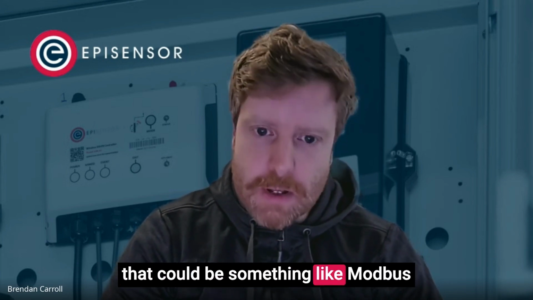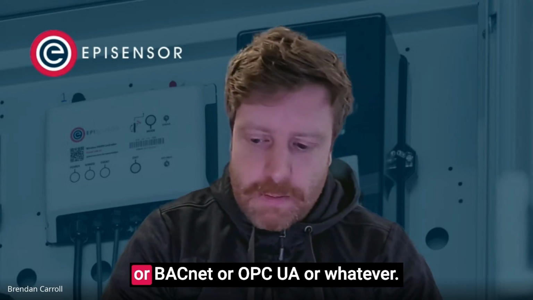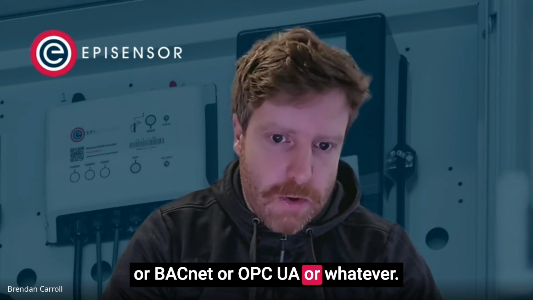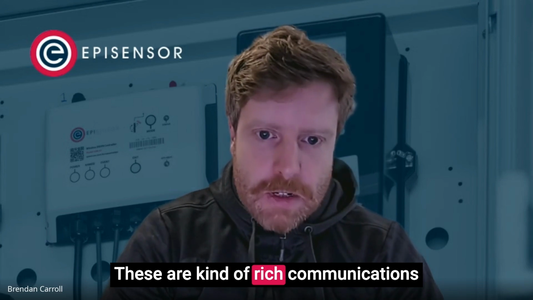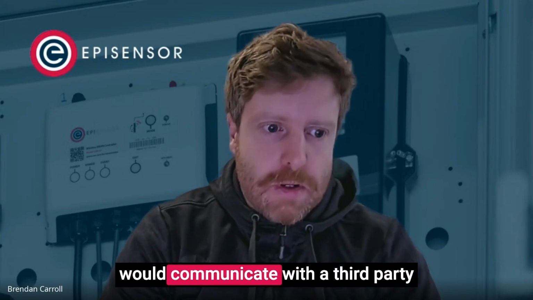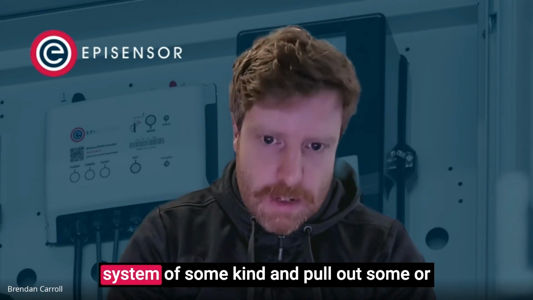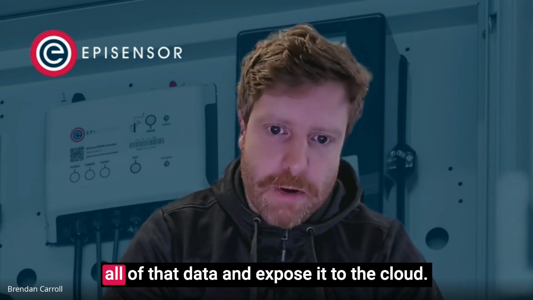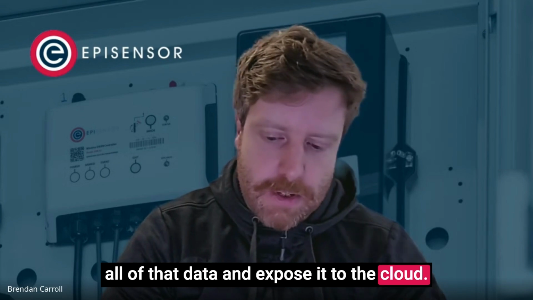If we describe the sources of data, the first is industrial communications protocols. That could be something like Modbus or BACnet or OPC UA or whatever. These are rich communications protocols where normally the gateway would communicate with a third-party system of some kind and pull out some or all of that data and expose it to the cloud.